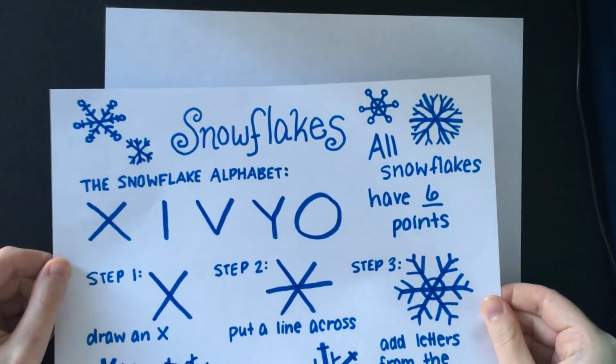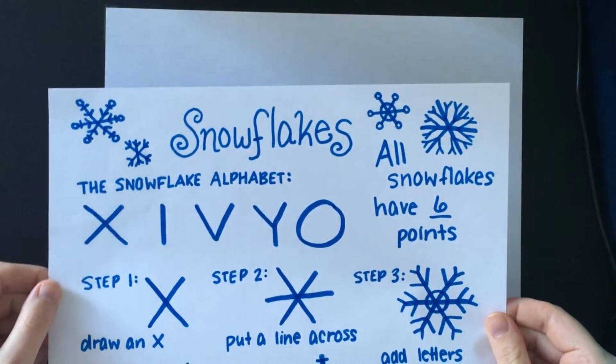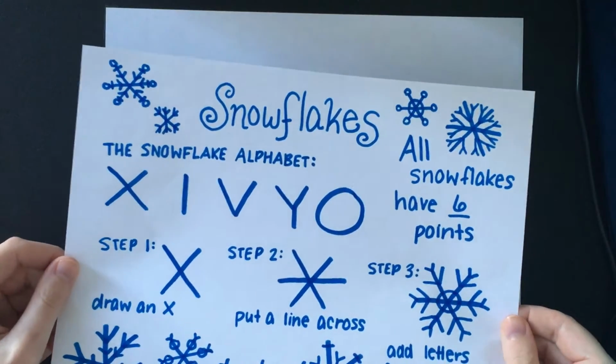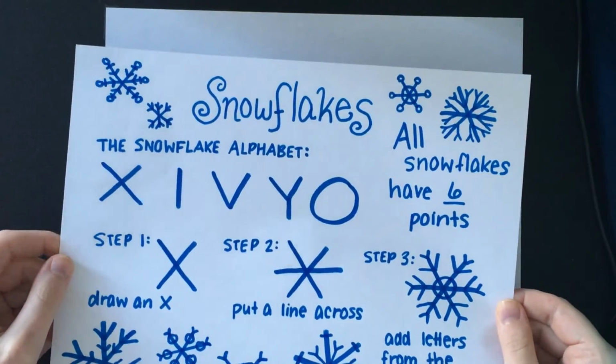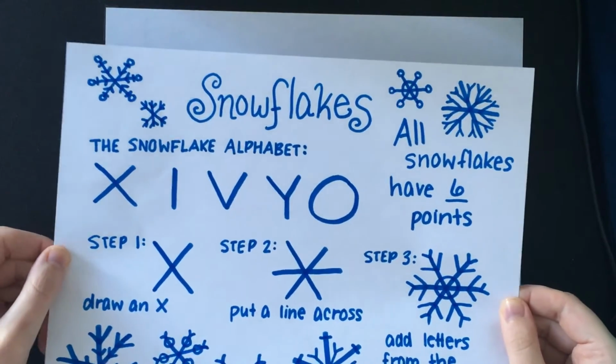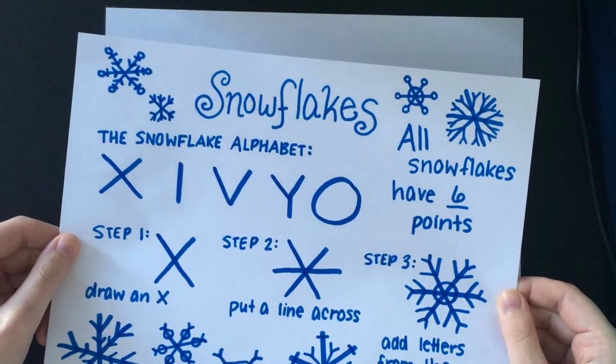Now, you will get access to this worksheet right here, and this will help you draw your snowflakes, and this is what I'm going to be looking at when I draw. You'll either get a copy of this worksheet in person, or I'll put it online for you. So, let's get started. Now, I'm going to be drawing in marker, but my suggestion to you is you draw in pencil first, and then if you'd like, you can always go back and trace with marker. I'm just using marker so you can see it a little bit better.